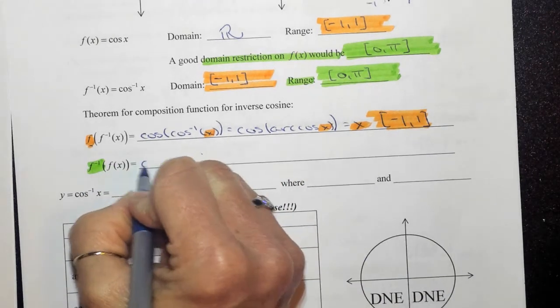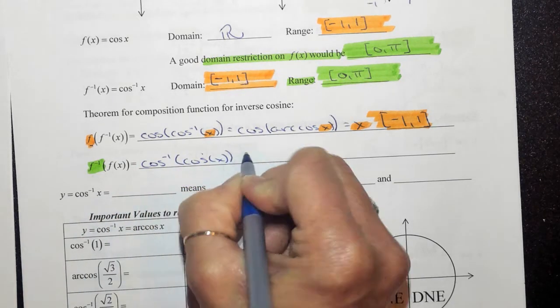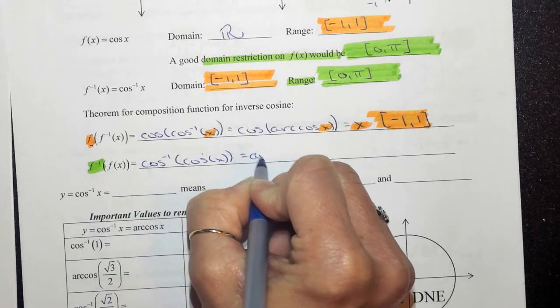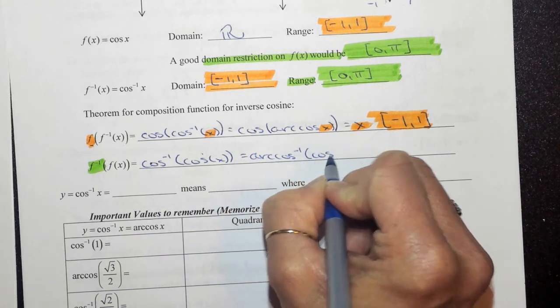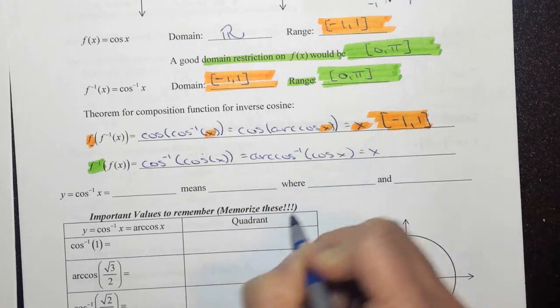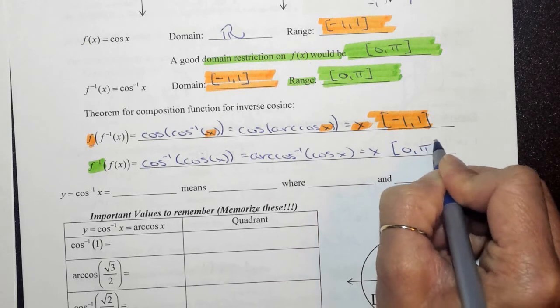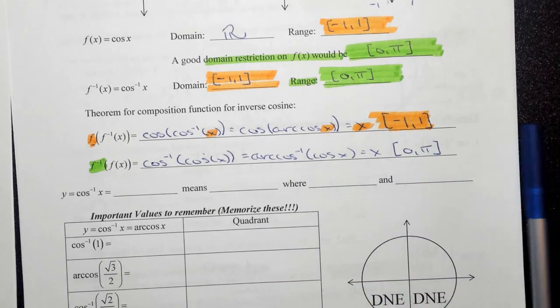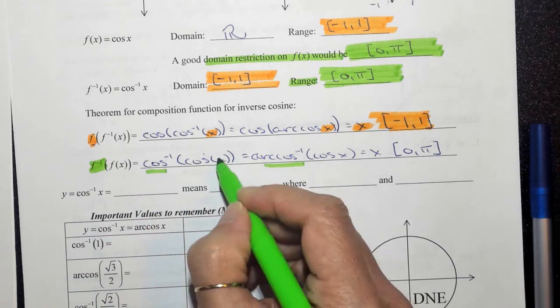When the inverse is on the outside, we have the inverse of the cosine of x is equal to the arc cosine, these are the same thing, I'm just rewriting it, cosine of x, provided x falls between 0 and pi. So it's important that you're looking at what function is on the outside. See the inverse, inverse.